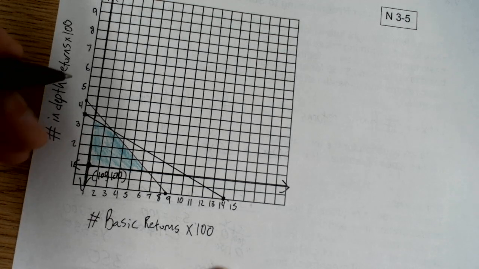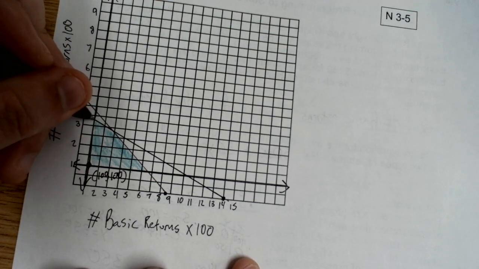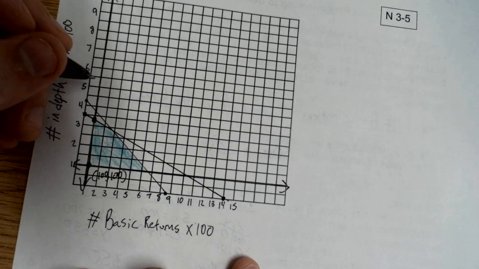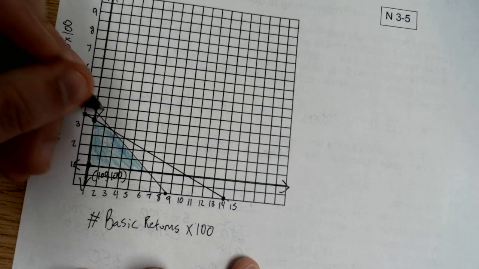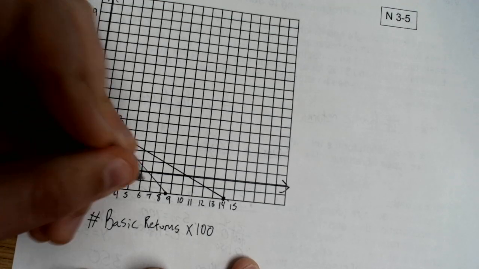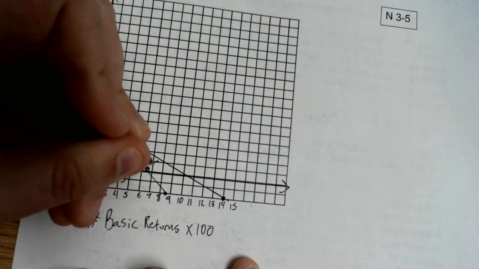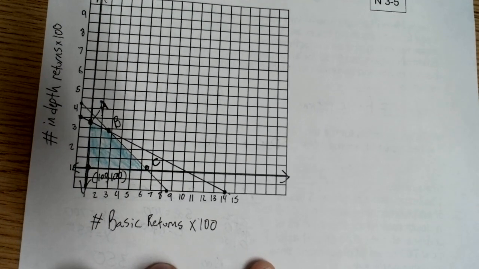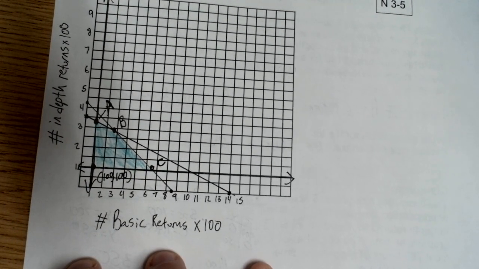So let's start out, and I'm going to label these corners as A, B, and C. So it'll be corner A, B, and then corner C right here. And let's do a little bit of solving to see if we can figure out what those corners are.